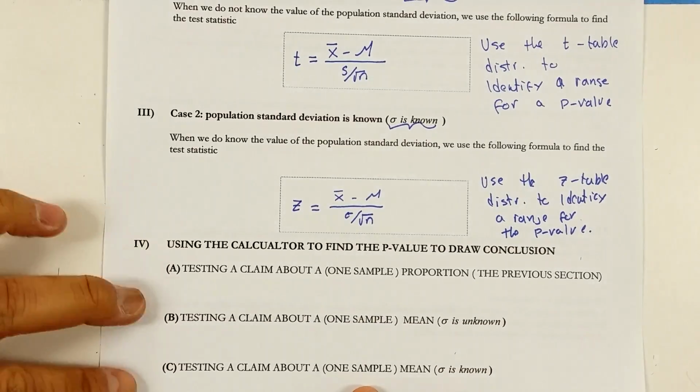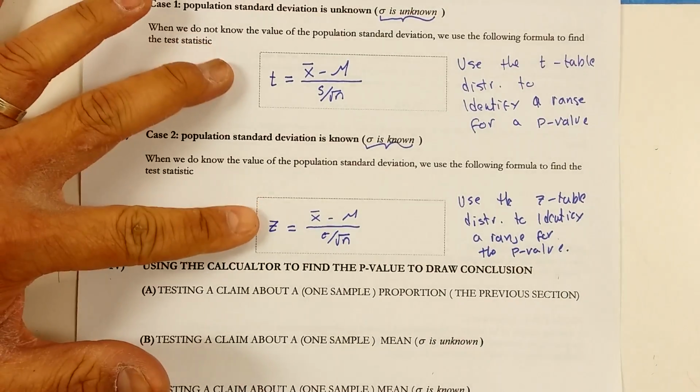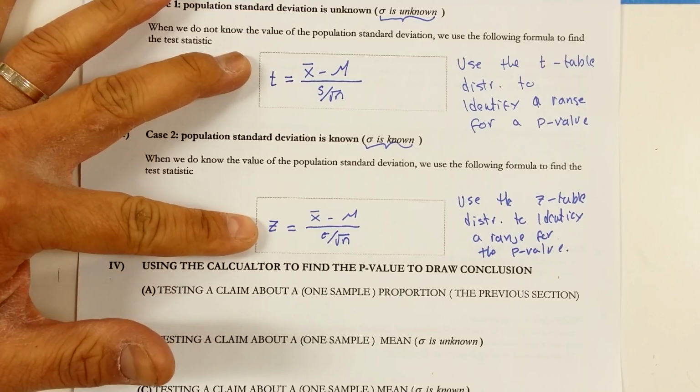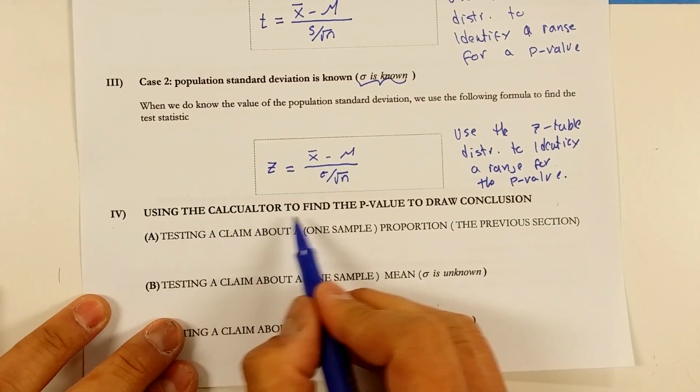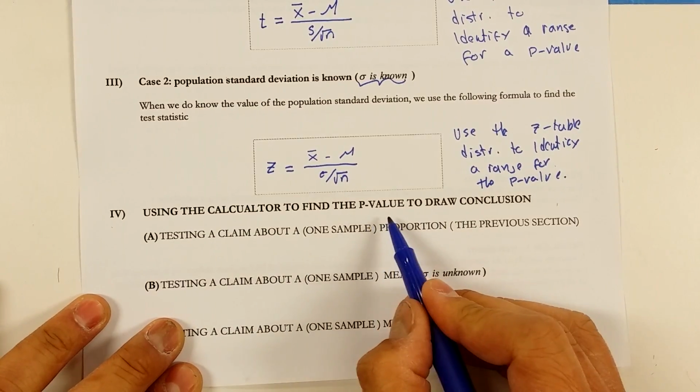I'm going to write down the steps for you on how to use a calculator to find these values without doing it by hand.